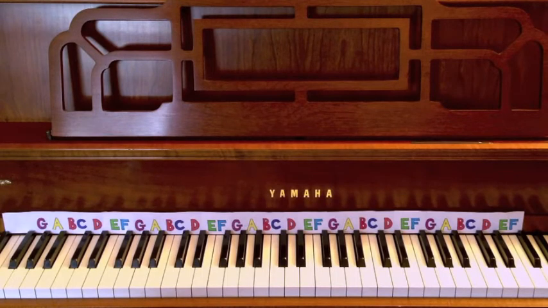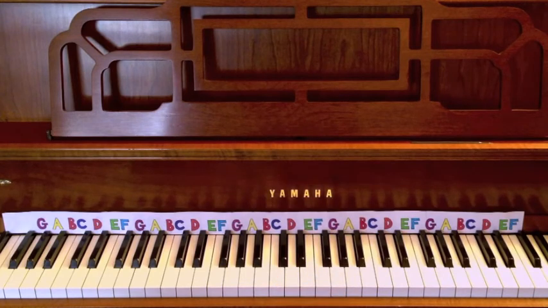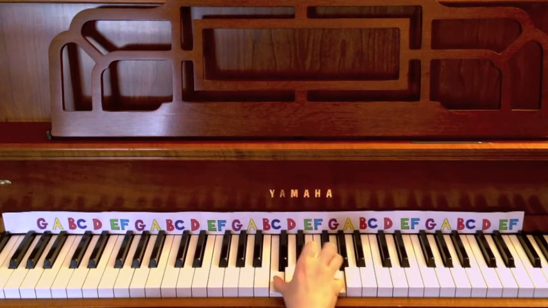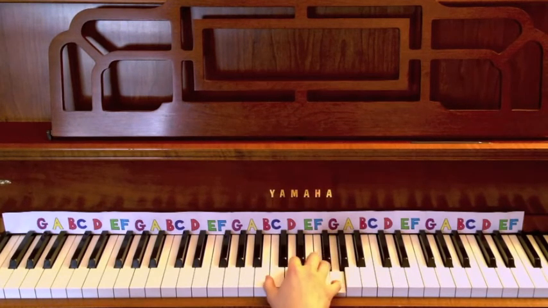I'll explain why it's called perfect in the next lesson, but F is the fourth degree of the C major scale, right? 1, 2, 3, 4. So it's easy to remember. Similarly, C to G is called a perfect fifth. And of course, G is the fifth degree of the C major scale. C is 1, 2, 3, 4, 5.